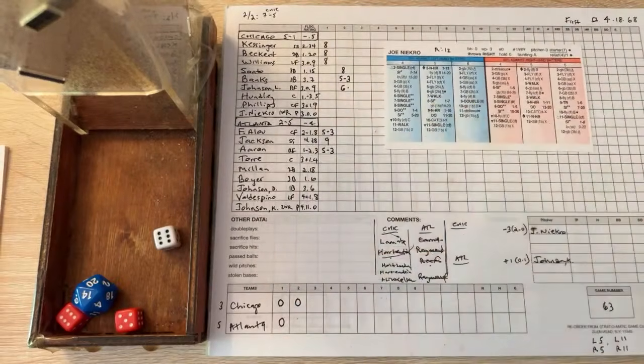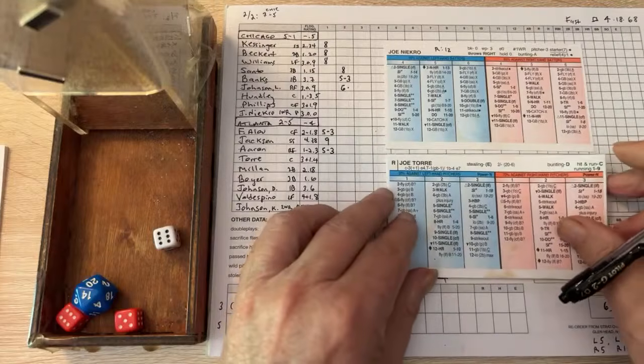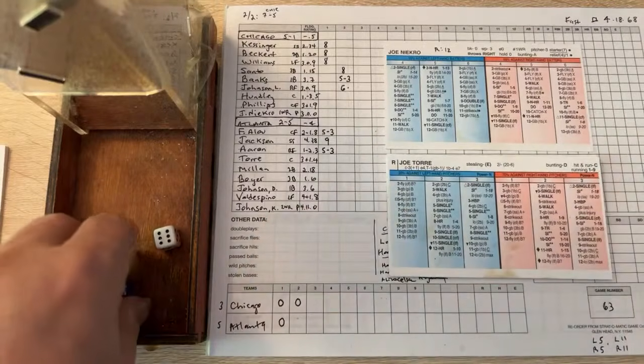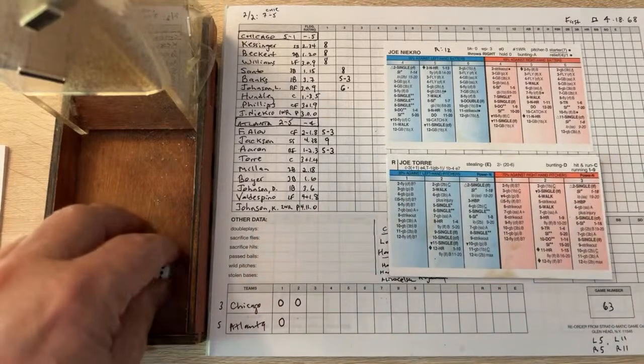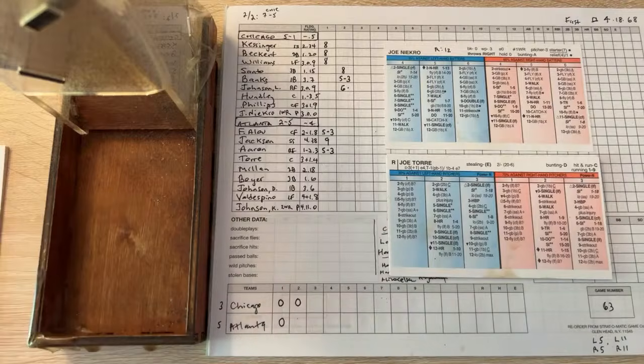Joe Niekro, the batter. Oh, that's good coffee. Yeah, you got it, JB. Anytime. It's getting a little humid in here. I might close that front door and turn on the AC.